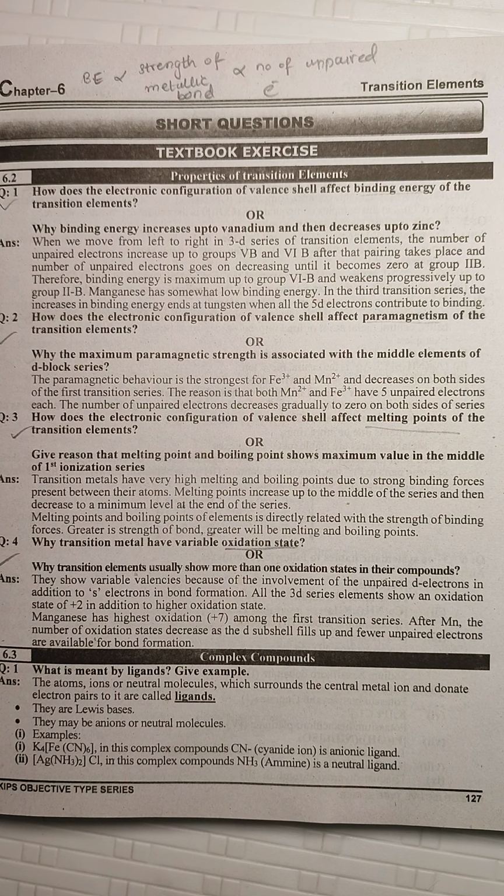In the third transition series, the increase in binding energy ends at tungsten when all the 5d electrons contribute to binding.